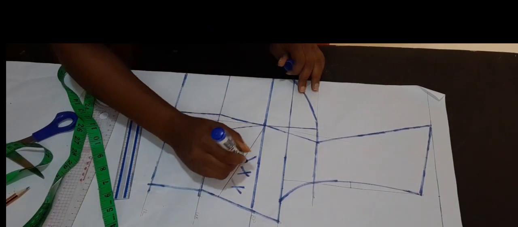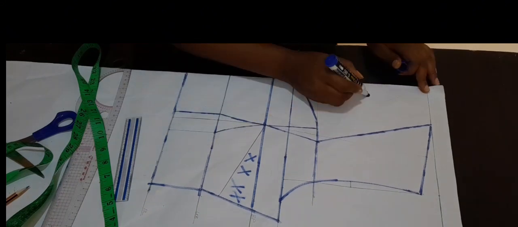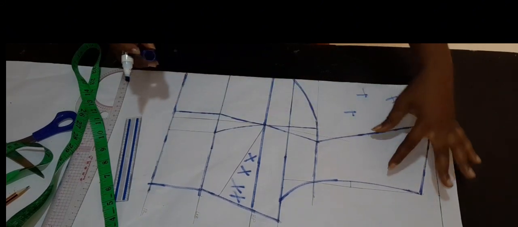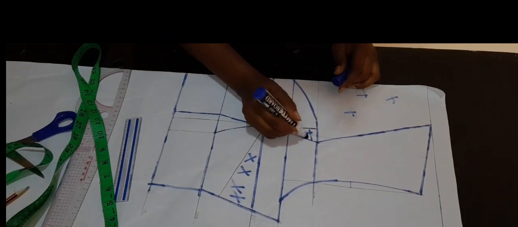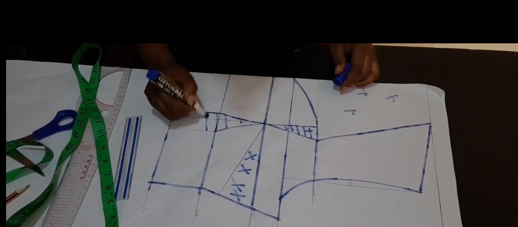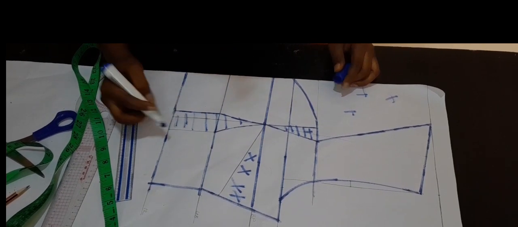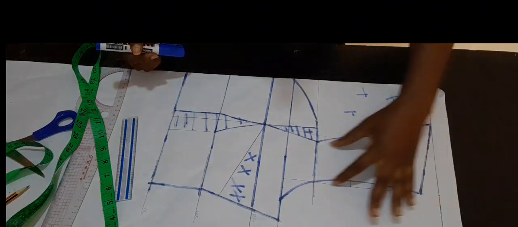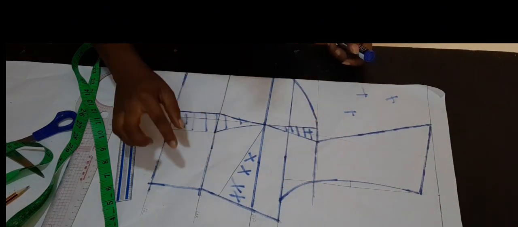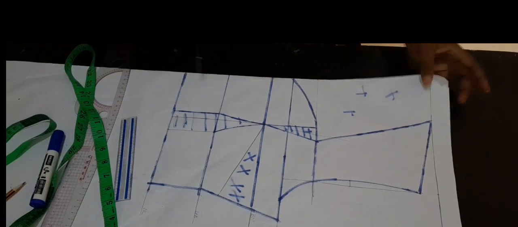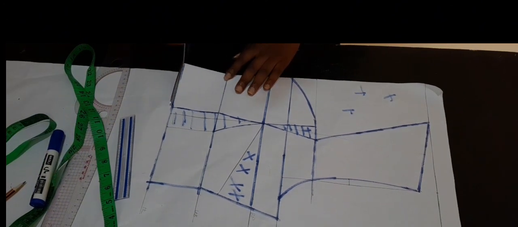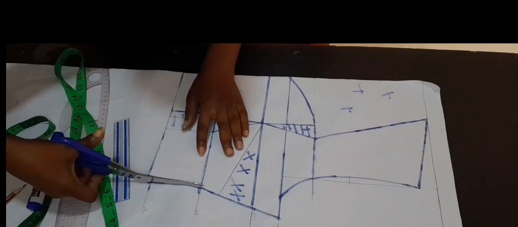So after doing this, I'm going to be marking out all the parts that we will not be needing on this pattern paper. As you can see, those are the parts I'm marking out. Those are the darts. I'm going to be taking them off while I'm cutting. And so those are the only parts that we are needing, the part that I'm just highlighting with my hand. So as I'm cutting, please take a look at how I'll be cutting through the darts.